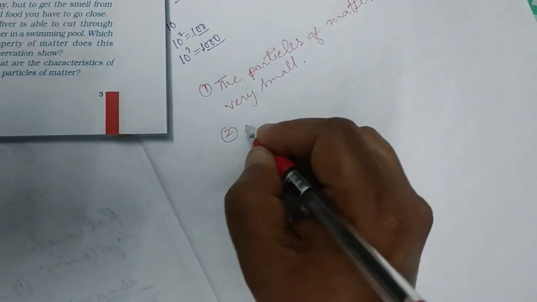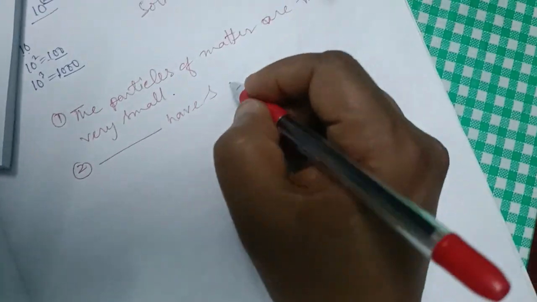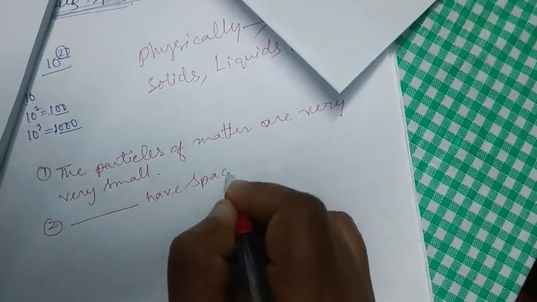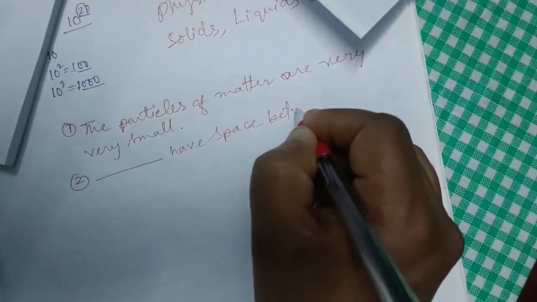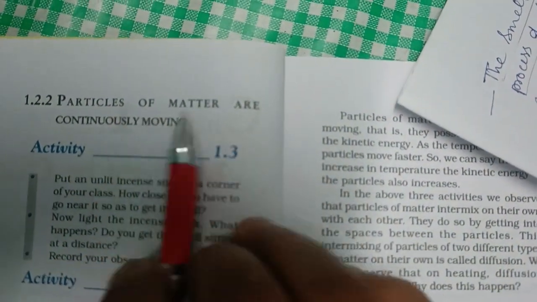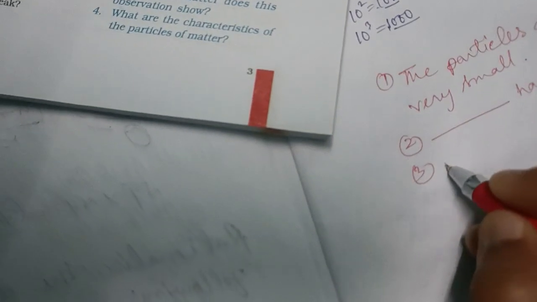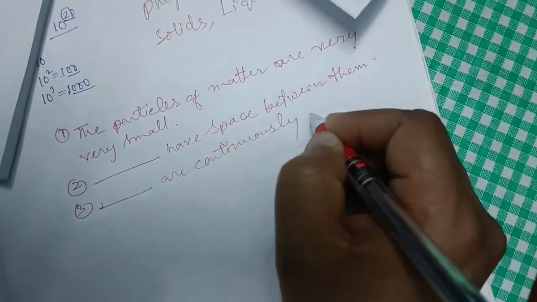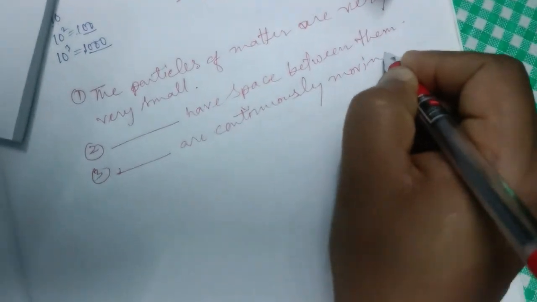And another point, the particles of matter, as you have seen here, have space between them. Okay, this one you can write. And another one, number 3, the particles of matter are continuously moving. So this is another point.